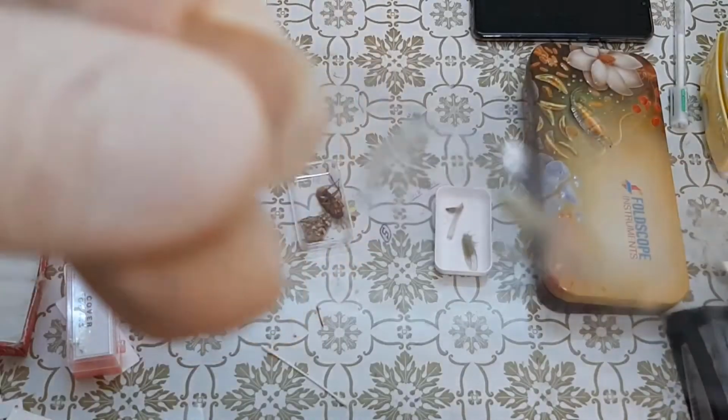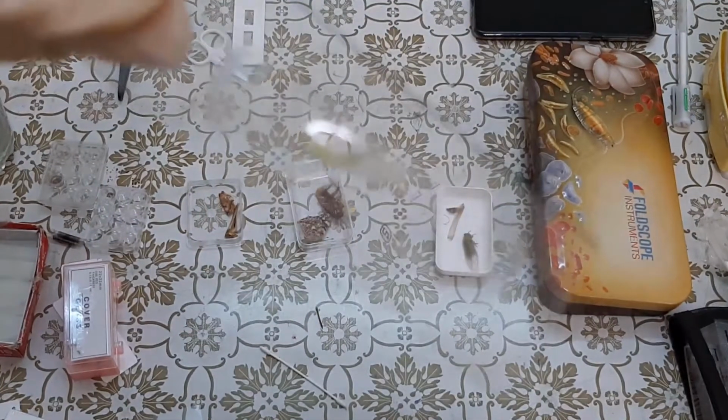This is in a slide because I wanted to keep it and save it from any damage. So this is the wing and the body, and the thorax and the abdomen, as we saw earlier. This one is called Neuroptera.